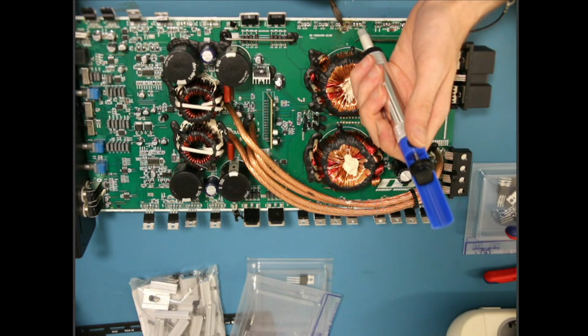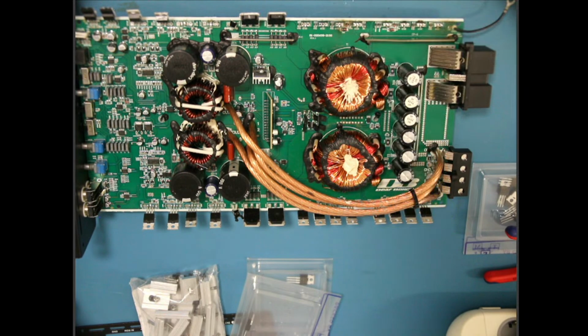I don't think this little pump here can actually pull that hard. I'm afraid I must add some more solder to that hole. Where's my solder?